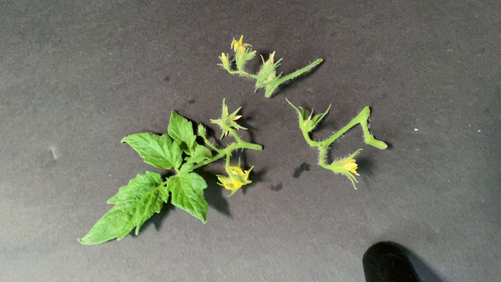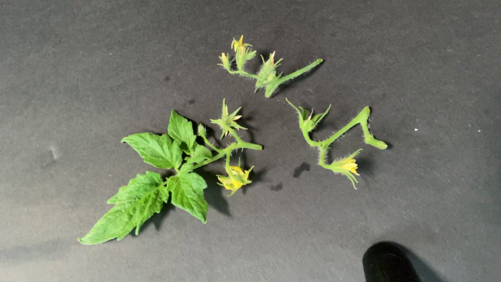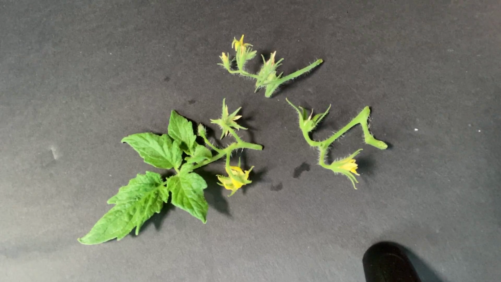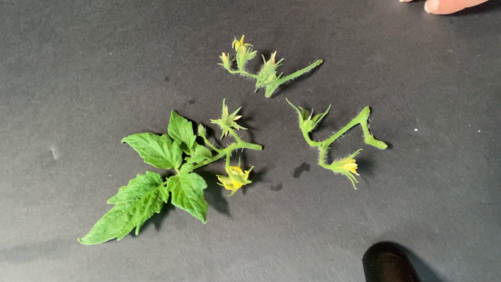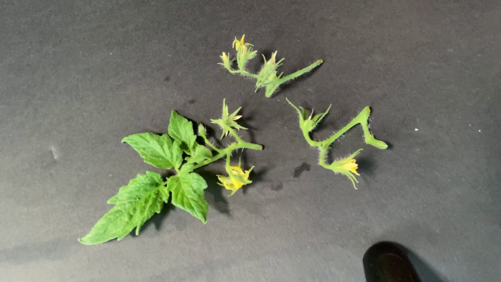This is an example of a flower or a genus in the nightshade family. The Solanaceae, the order Solanaceae. They're fairly up there in the more advanced group of flowers. The Solanaceae is a very varied group.